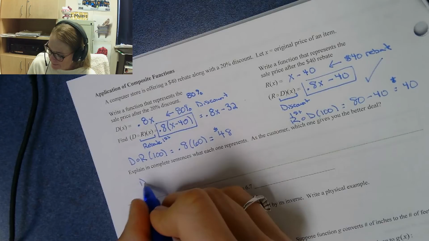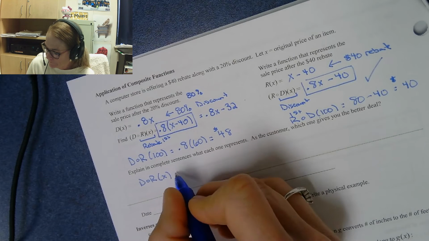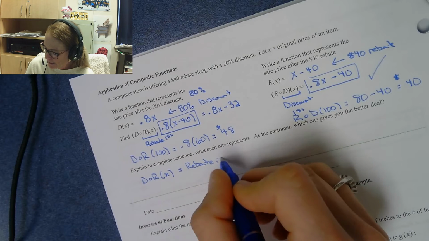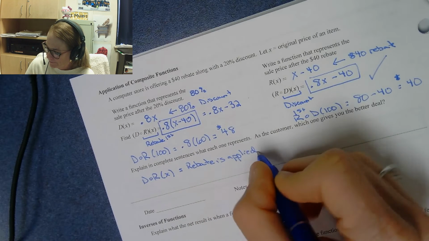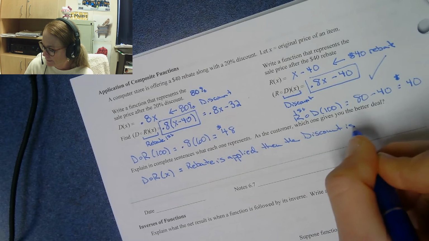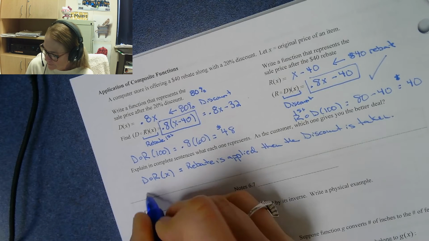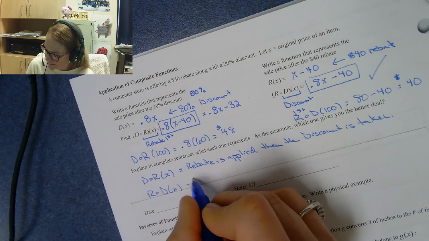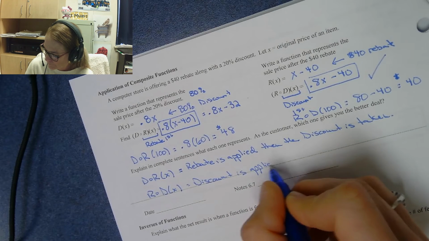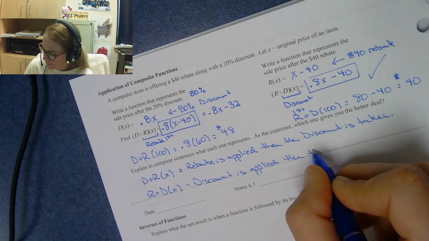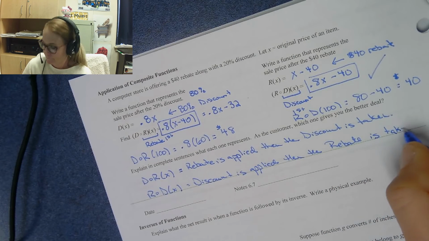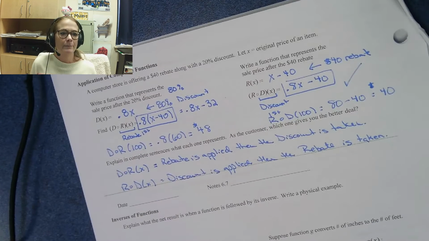Basically, D of R of X means the rebate is applied, then the discount is taken, whereas R of D of X is the discount is applied, then the rebate is taken. All right, so there's just a little word problem with composition of functions.